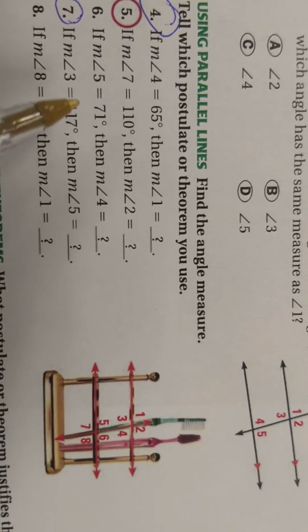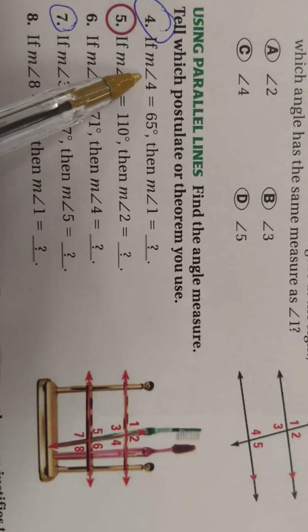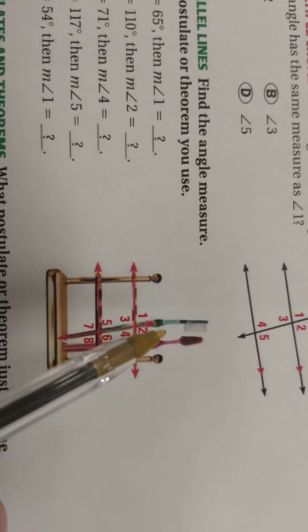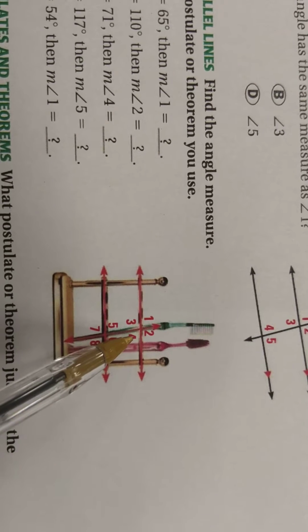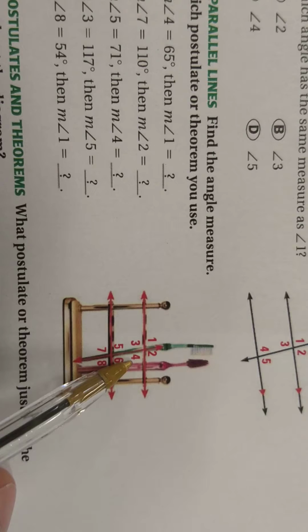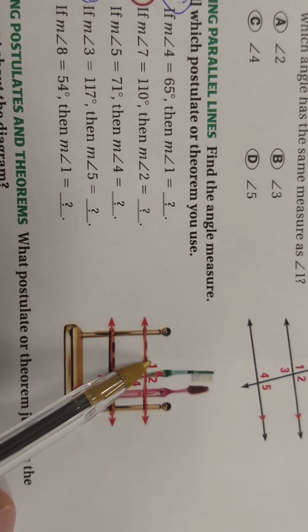we know about others. So, for example, in number 4, you might have something fairly simple like this where you're looking at measure of angle 4 and measure of angle 1, and here they are on the diagram. 4 is down here and 1's down here. What we know about angle 4 is that it's 65 degrees. So the question is, well, what is angle 1?